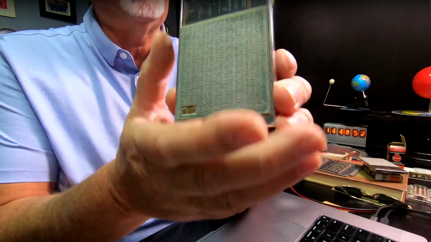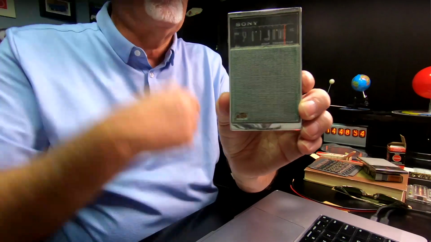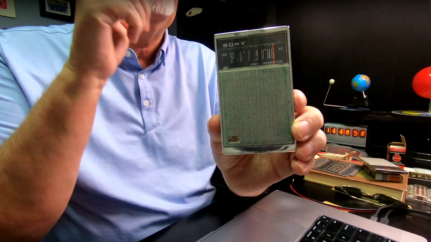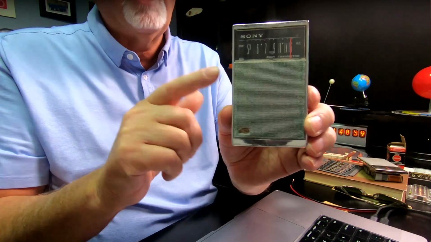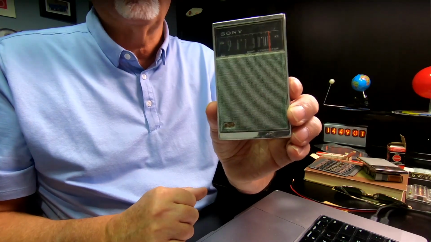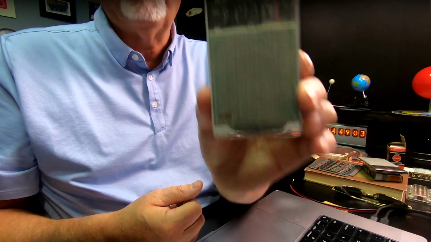This is the only radio station that I could get inside this room. But that is real AM live radio that is coming to this radio and being amplified by transistors.